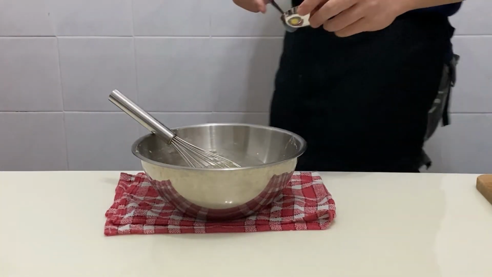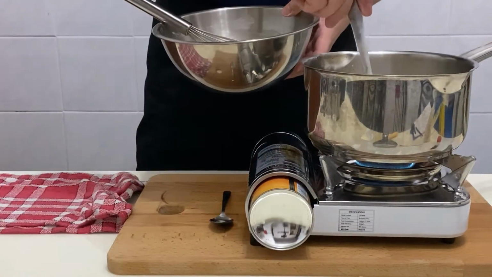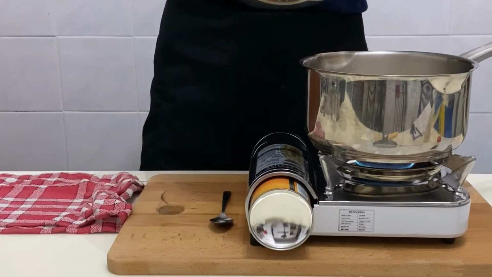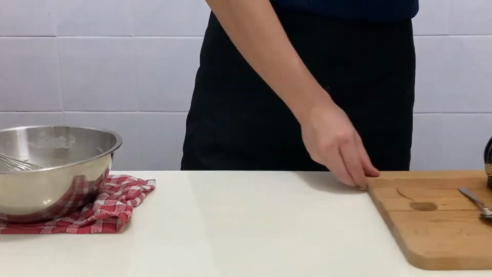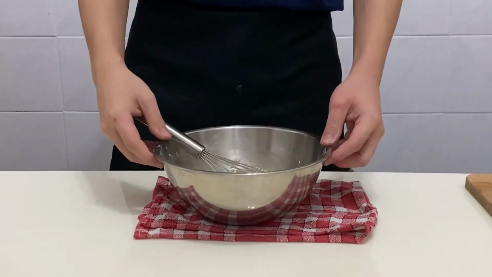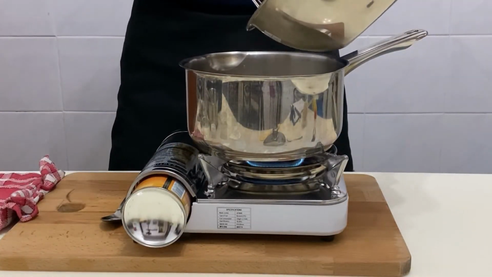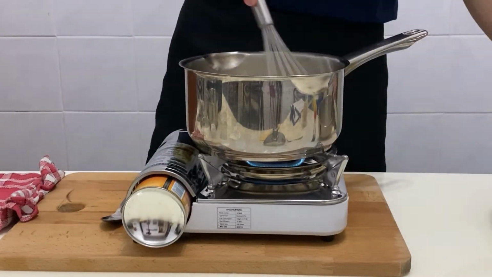Now for the next step, I'll be using a ladle to scoop up some boiled milk. This is similar to what we call a hot milk method. I'll be pouring the hot milk into the mixing bowl to mix, giving it a slight wash. Then as soon as the thick creamy integrity weakens, I'll be pouring the ingredients from the mixing bowl into the saucepan and stirring everything together.